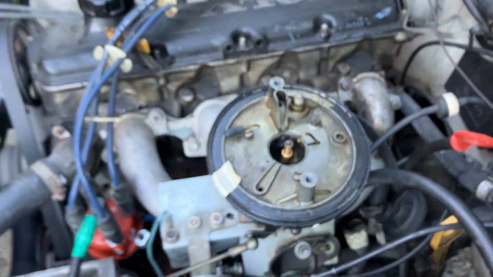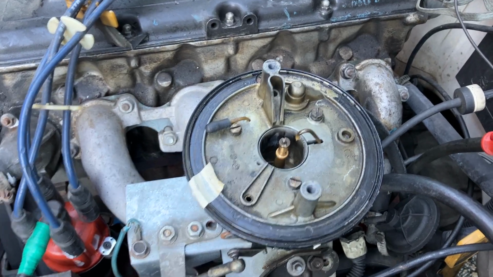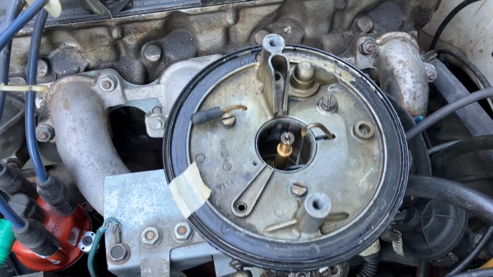And you could see that the accelerator pump stopped delivering fuel after a few moments.